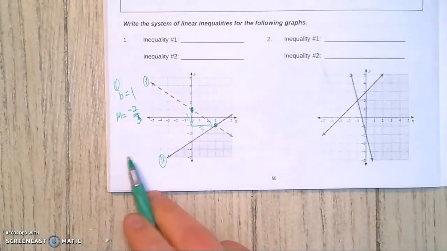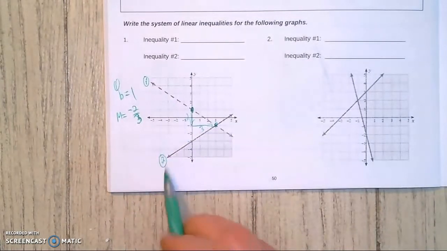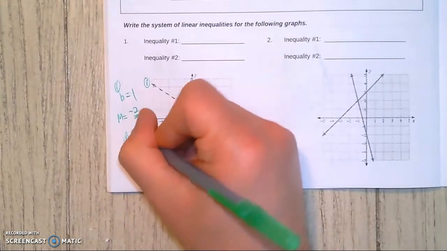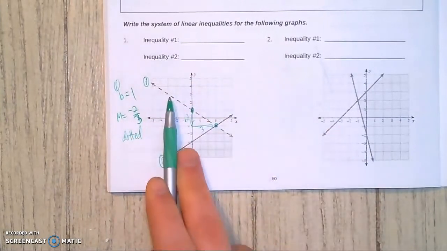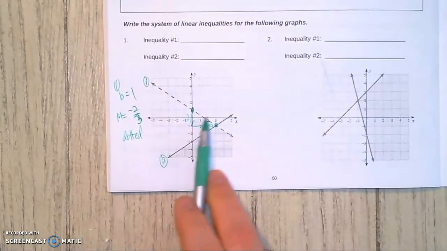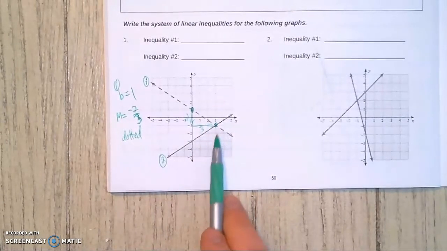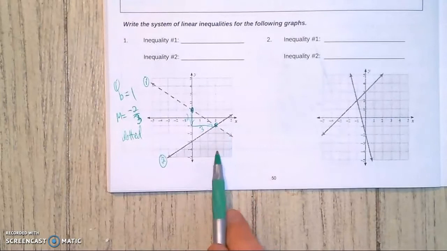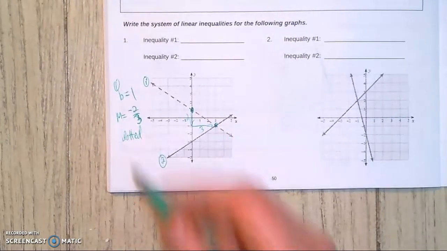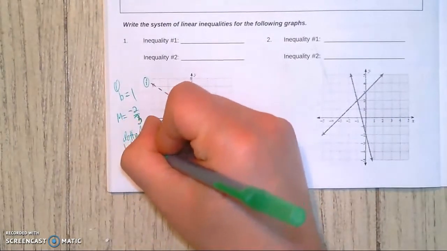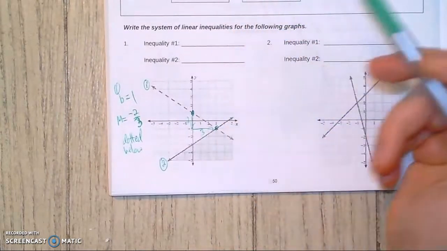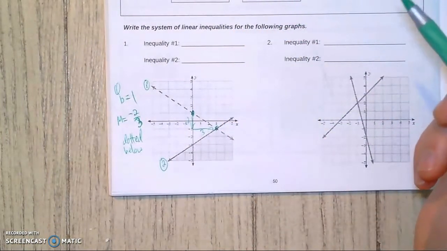I also see that the line was dotted, and that the shading, you'll notice there is no shading in any of these areas, because they only darkened in the part that worked for both. So when I look at how this part relates to that dotted line, I see it's below it. It's underneath the dotted line. And if it's dotted and below, then I'm going to choose a less than symbol.